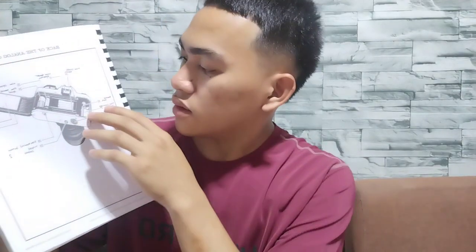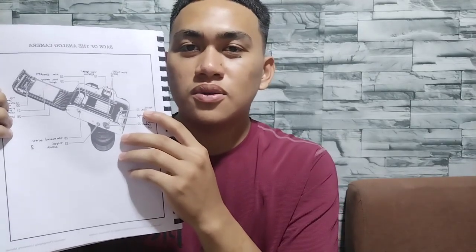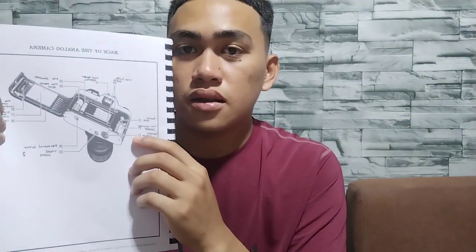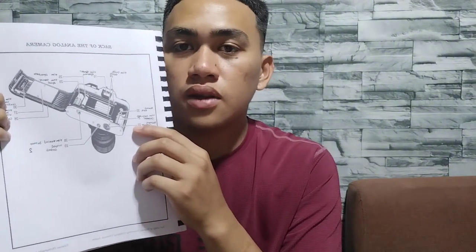And number 20, rewind fork. The mechanism that interacts with the film cartridge to rewind the film back into the canister after shooting. The next is number 21, film cartridge chamber. The compartment where the film cartridge is inserted for loading into the camera.